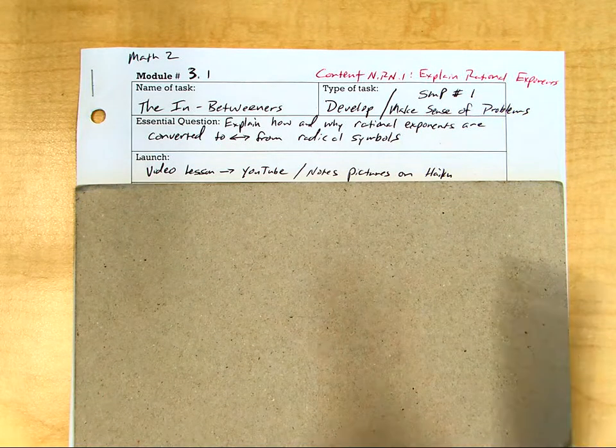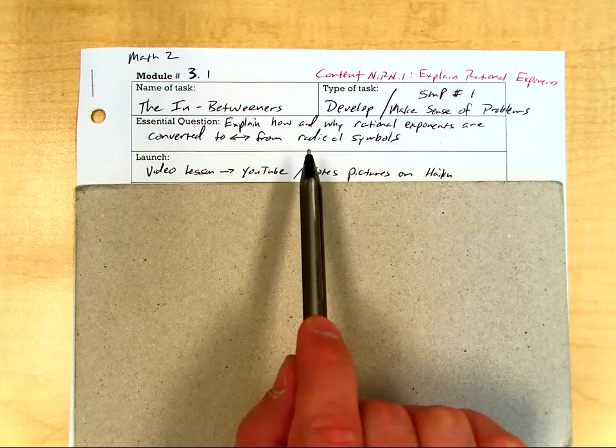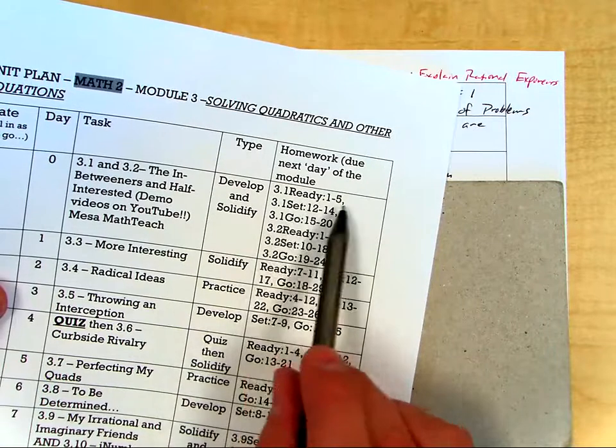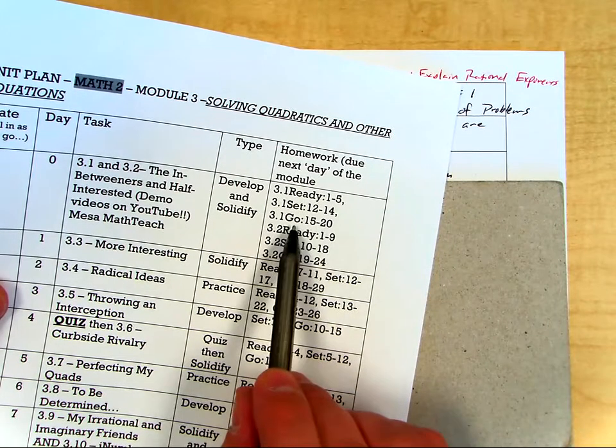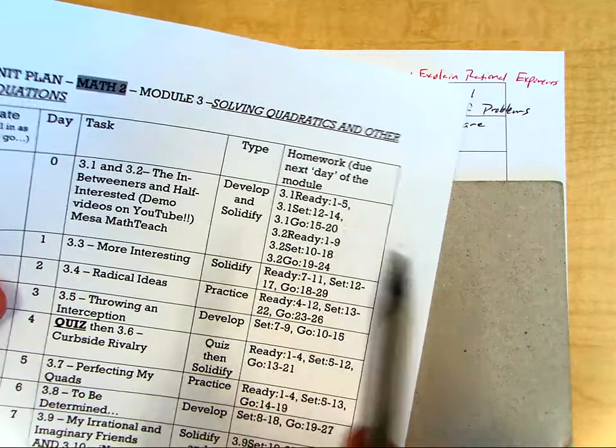Okay, there's the 3.1 task and the essential question that you need to answer on the homework. The 3.1 homework is Ready 1 to 5, Set 12 to 14, Go 15 to 20. And I'm going to show you the rest of the vault notes here for 3.1, and then do the same thing for 3.2.